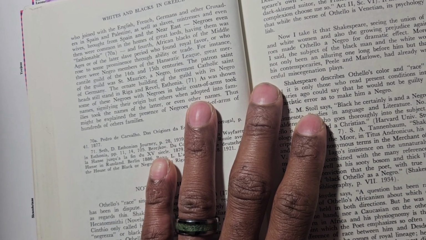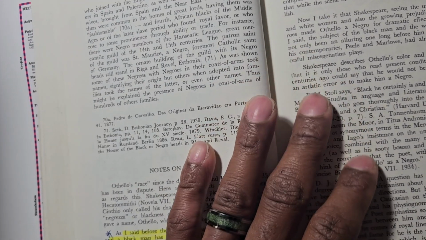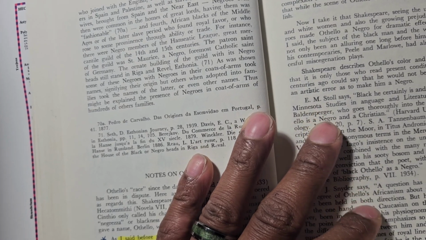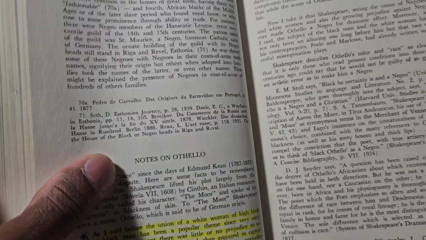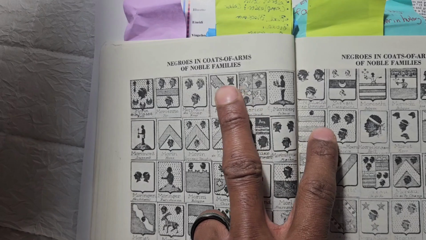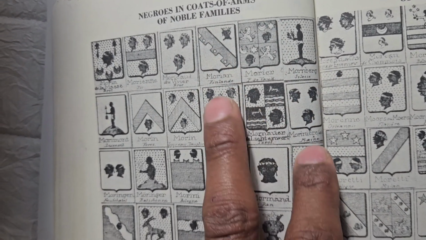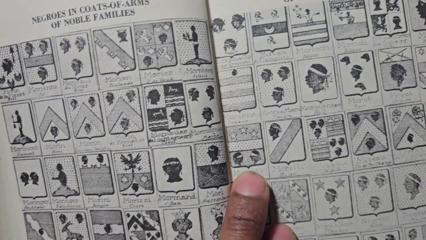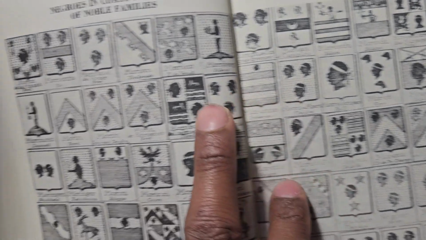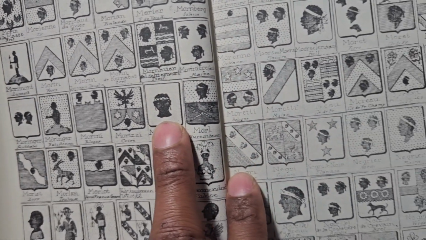Slave is a Slavic word or Russian word. Slavic people. Negroes in coats of arms of noble families. Moran. Just to name a couple of examples.